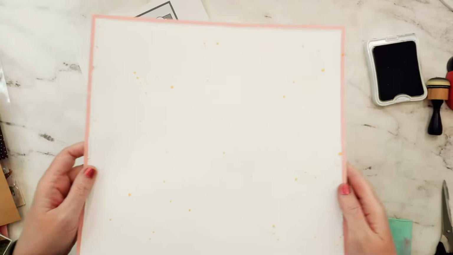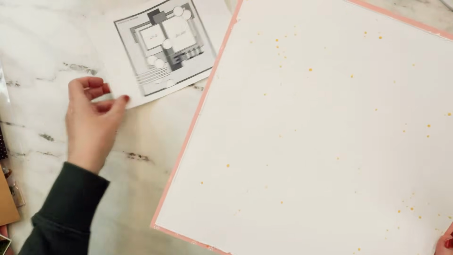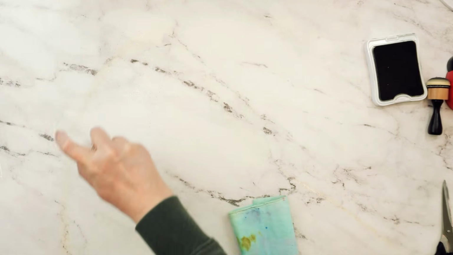Okay, so that's what it looks like. I'm just going to set that aside to dry. And while that's drying, let's work on our, whoa, I just got a big streak of gold across my desk here.